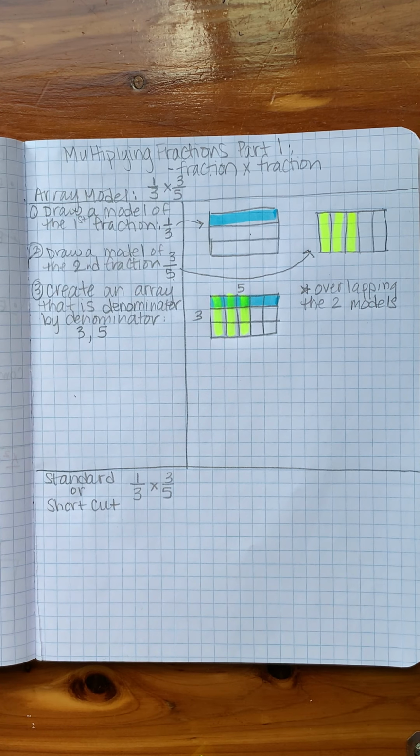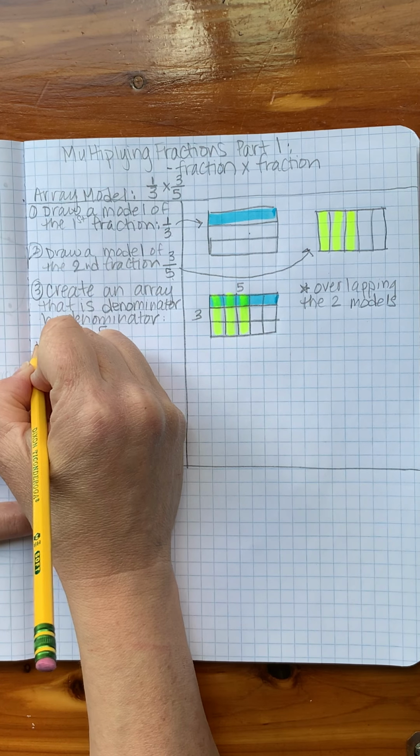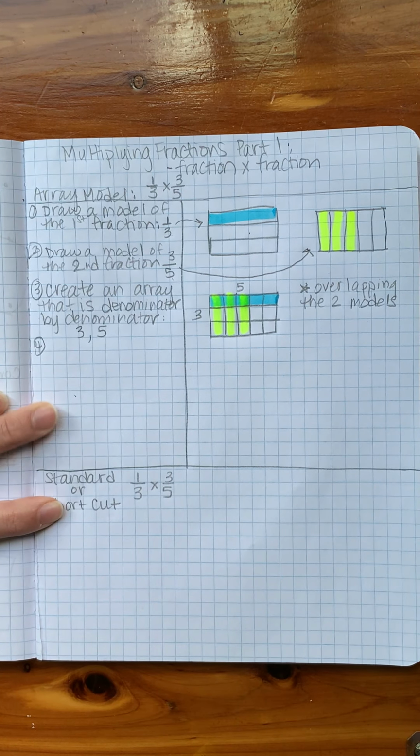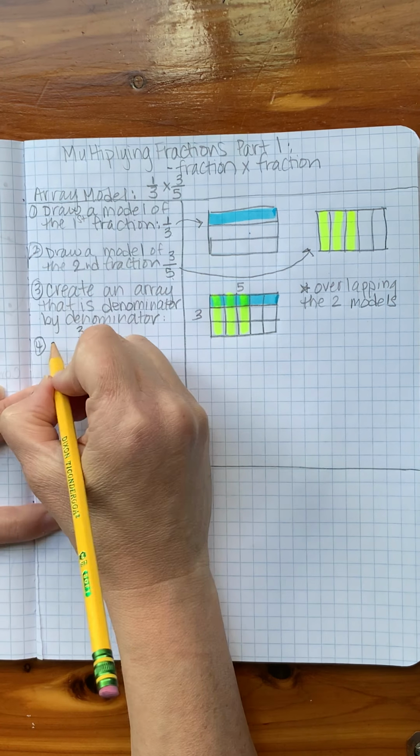So now we are going to step 4, which is to count the total number of parts in the array.